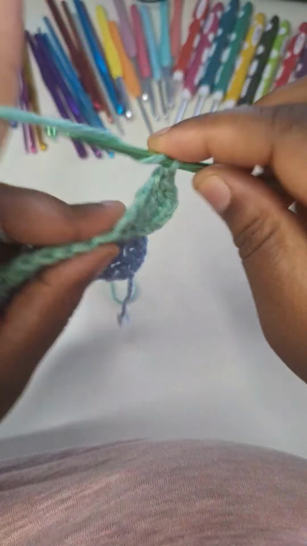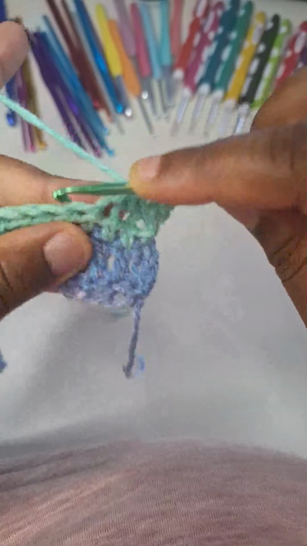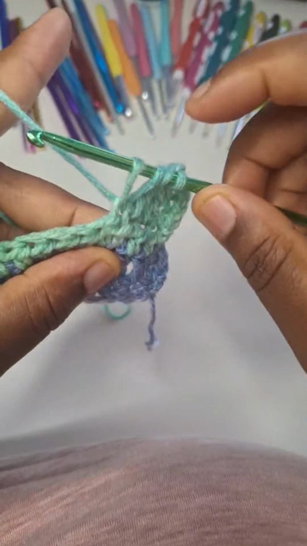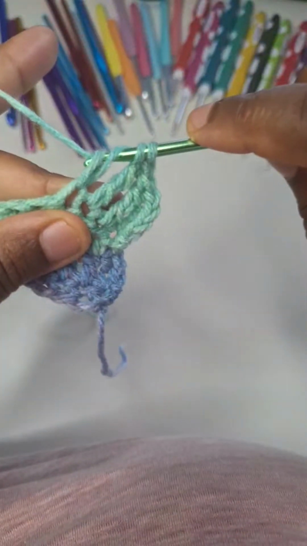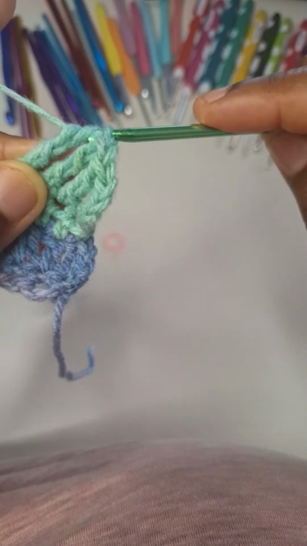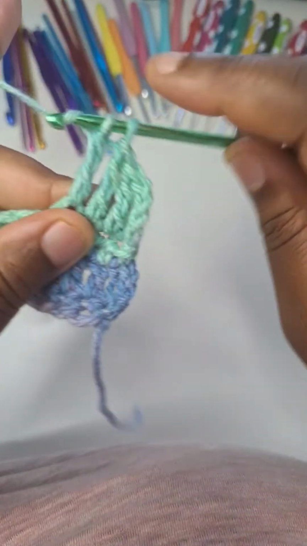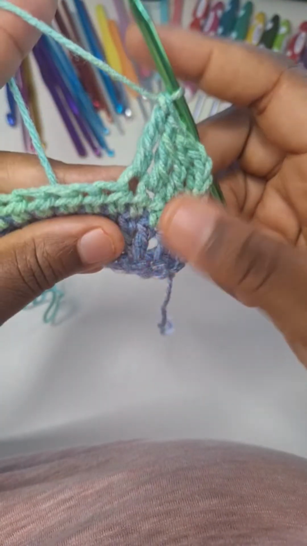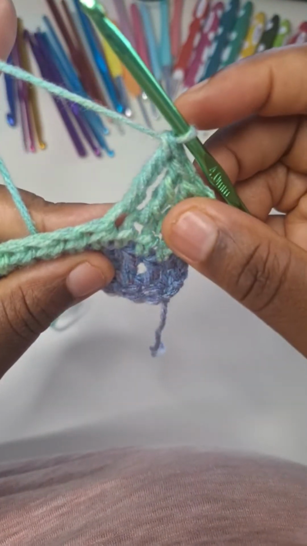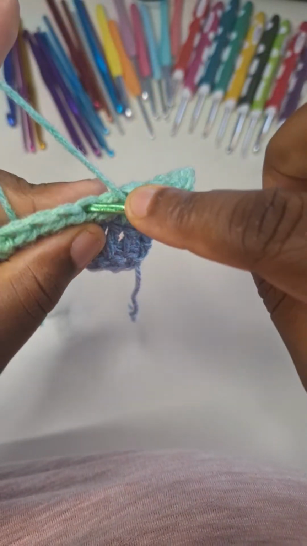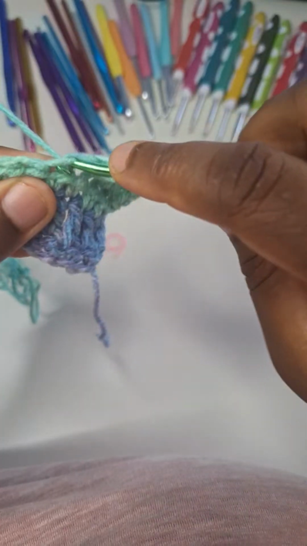Again 1 2, insert, yarn over, 4 loops. So let me show you an easy way to remember. We said yarn over twice, 1 2, insert, pull up.